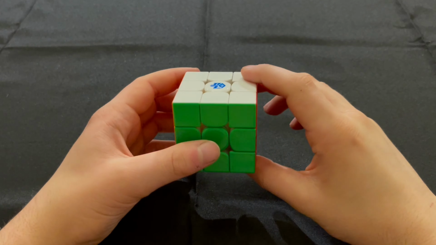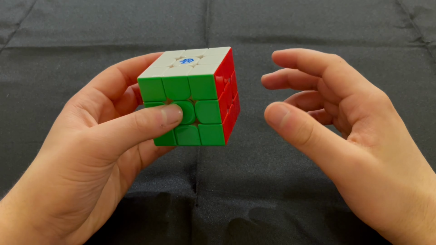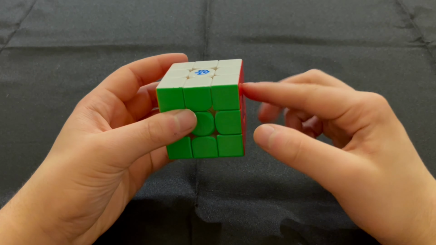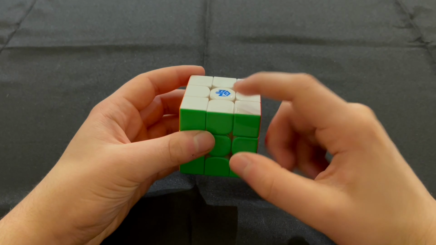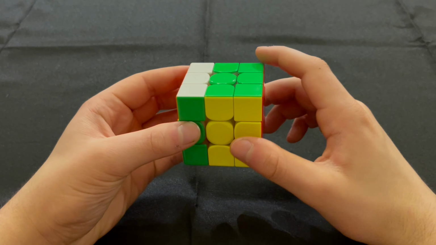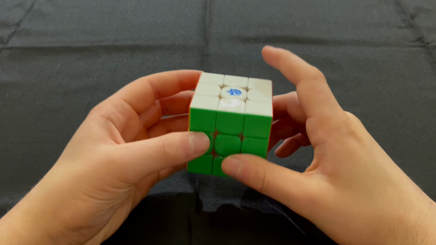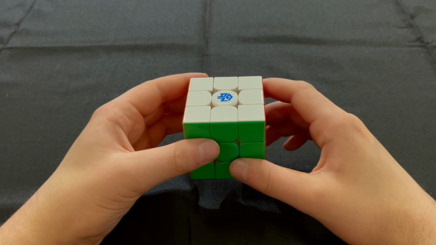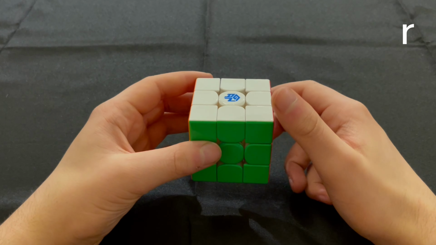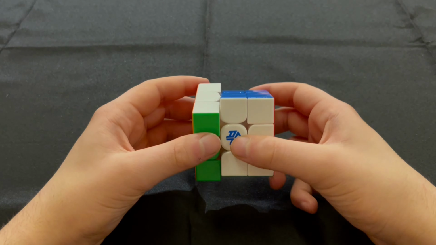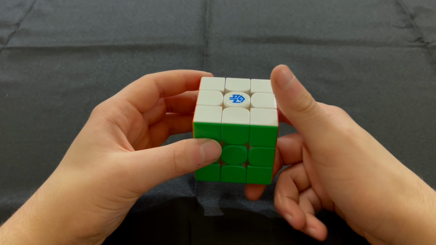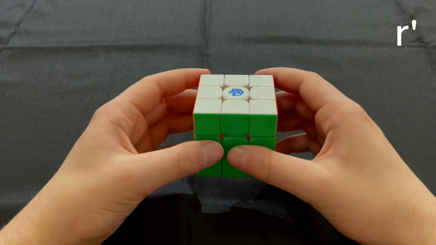Now moving on to wide moves. If I take right wide, for instance, instead of just doing a normal right move like so, instead of taking the right face, we'd take the right face and the other middle face and perform a right move. And that would be represented with a lowercase r. So right wide inverted would be like this, and would be represented with a lowercase r and an apostrophe.